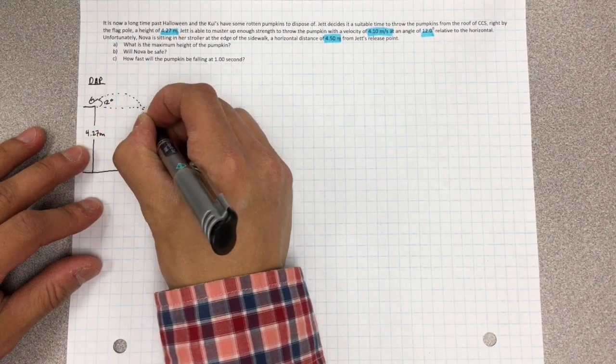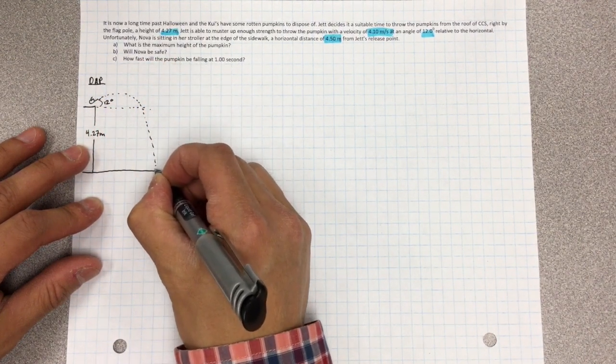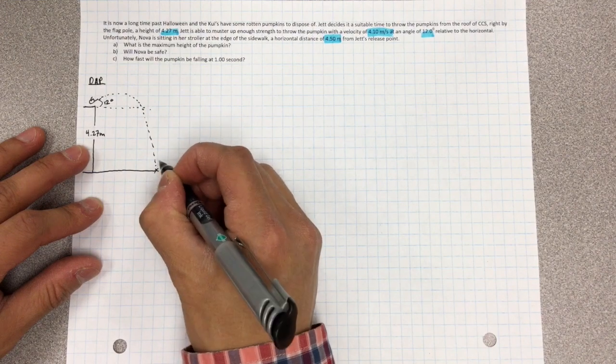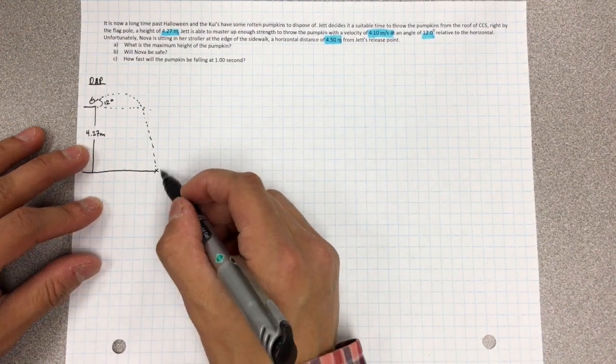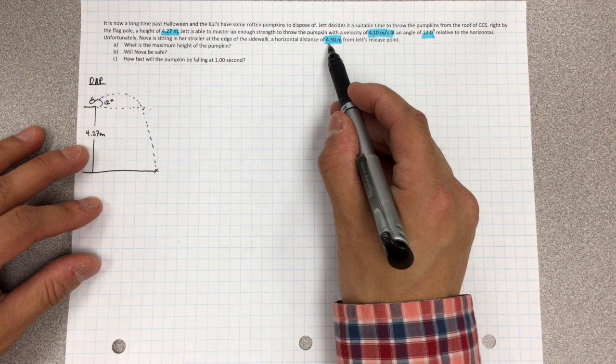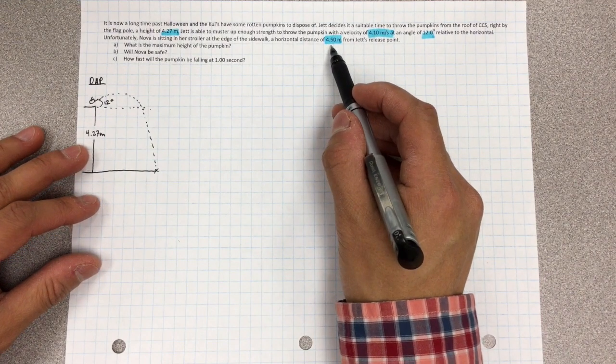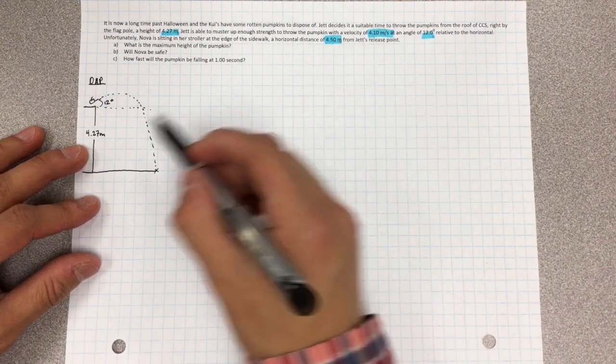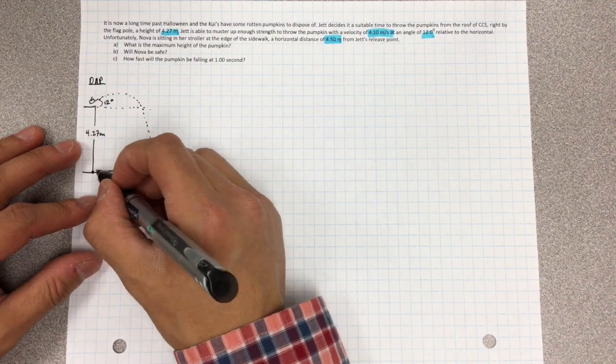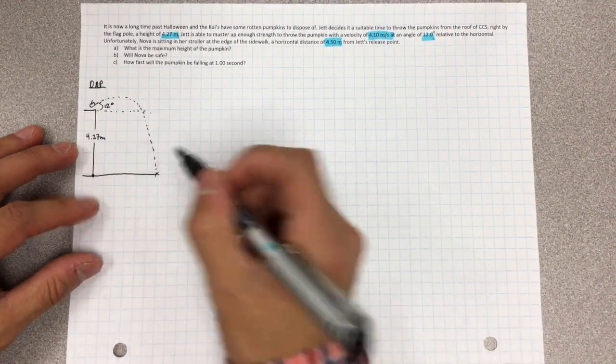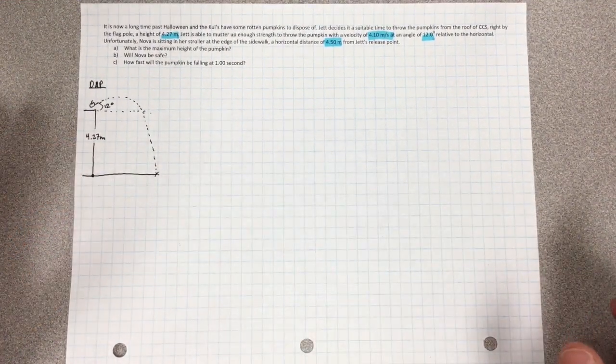It's thrown, and it lands somewhere around here, maybe. And we're also told that Nova is around here somewhere, 4.5 meters from the release point. So we're wondering, is she going to be safe?